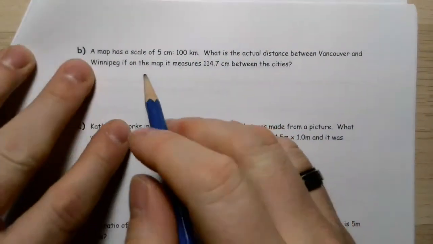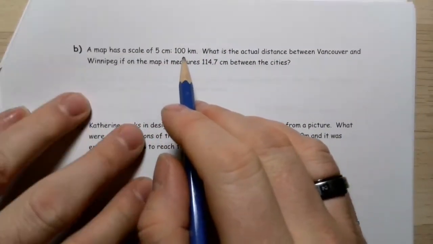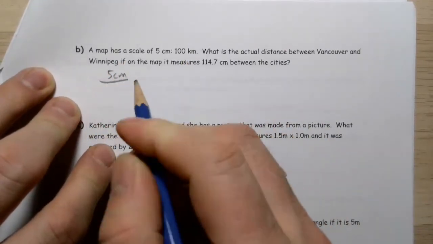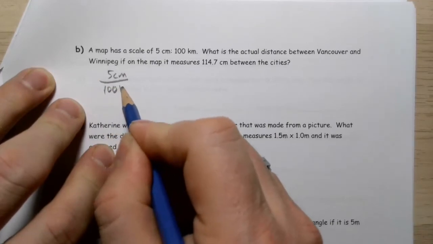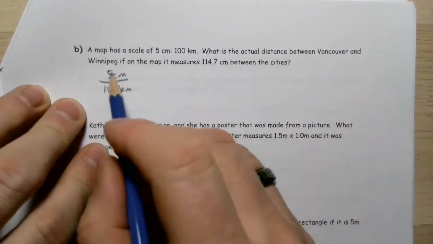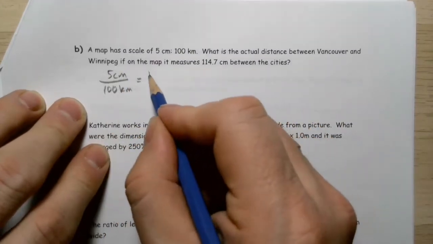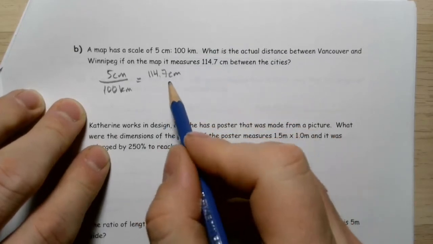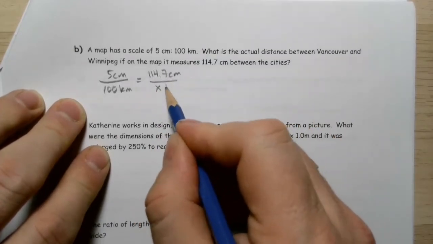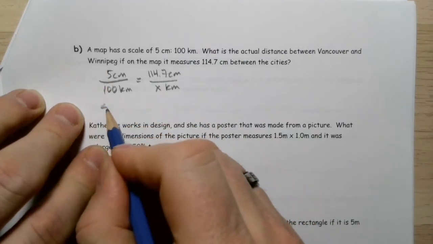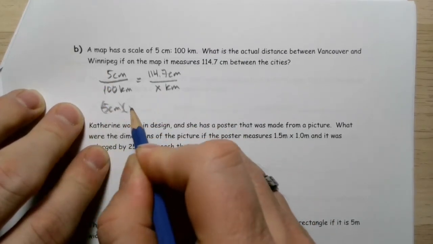Okay, let's look at another one. A world map has a scale of 5 centimeters to 100 kilometers. So again, not a true scale here, but image over reality. What is the actual distance between Vancouver and Winnipeg if on the map it's 114.7 centimeters? That's a big map. Okay, and then this is going to be X kilometers. I don't know what that is. So we're going to cross multiply. We're going to get 5 centimeters by X kilometers.